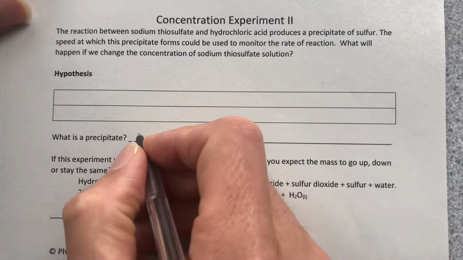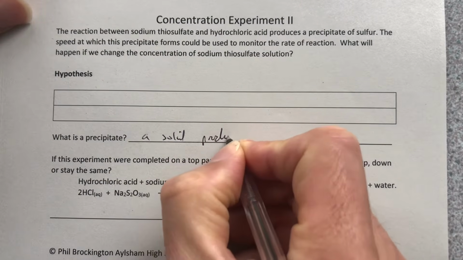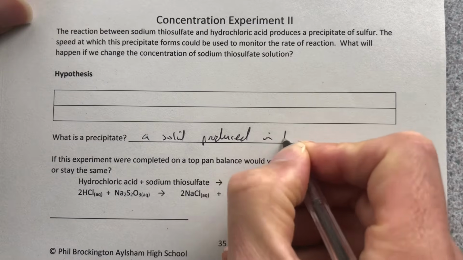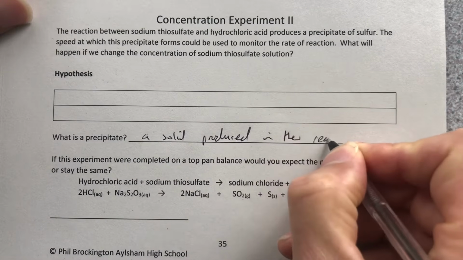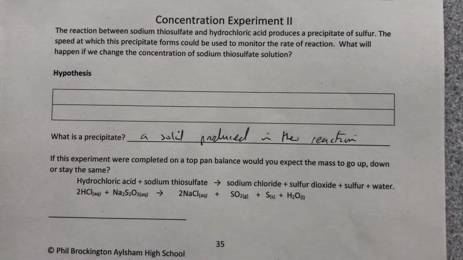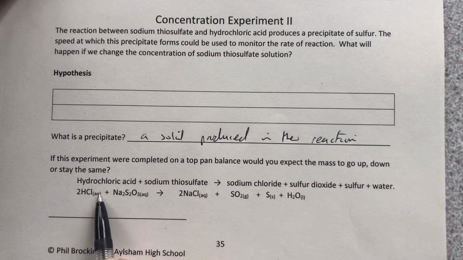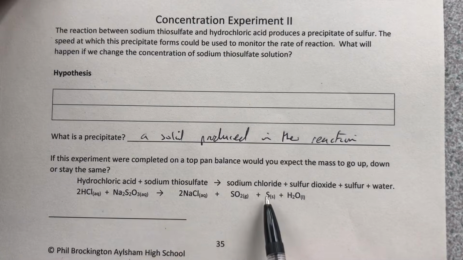A solid produced in a reaction is a precipitate. So what is a precipitate? A solid produced in the reaction. Now that will make the solutions go murky, go cloudy. Sodium thiosulfate, as you'll see in a moment, is a colourless liquid when it's aqueous and dissolved in water, and hydrochloric acid when it's dissolved in water is a colourless liquid. So two colourless liquids are on the left, but they produce this sulfur which is going to make the solution go cloudy.